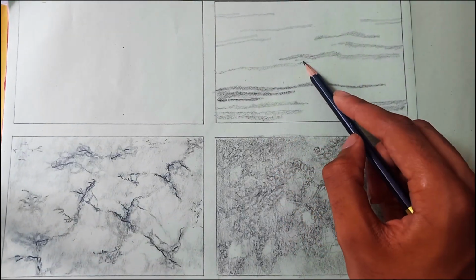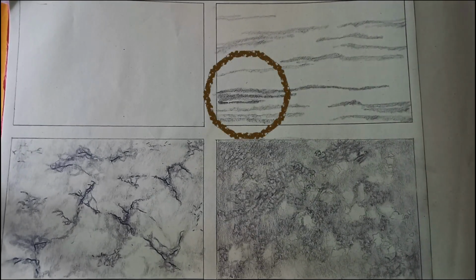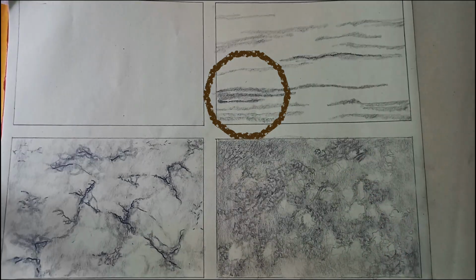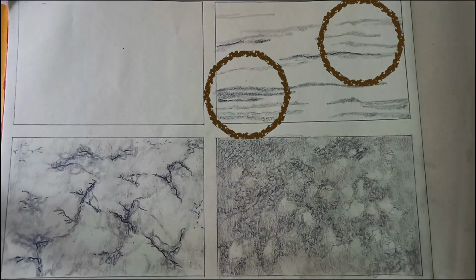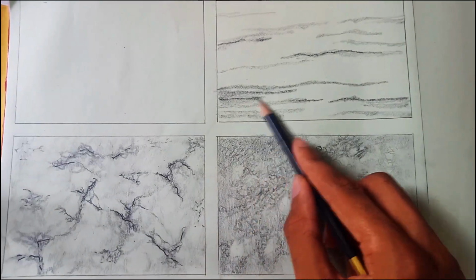We also want these lines to be drawn in groups, and said groups should be drawn a similar shade, like these ones. But then these ones are a different shade to the ones here. This will be very important for later on, once you start to shade in the background.